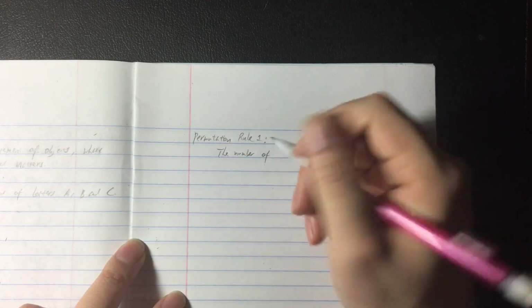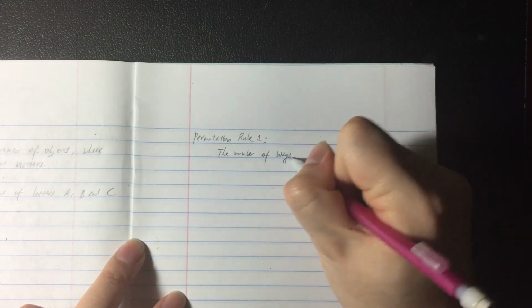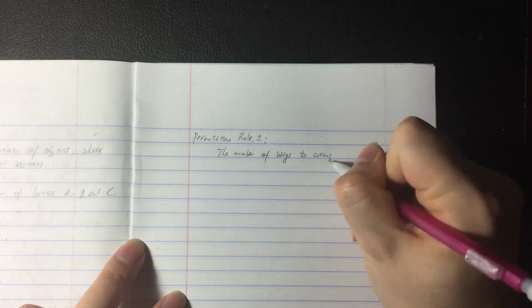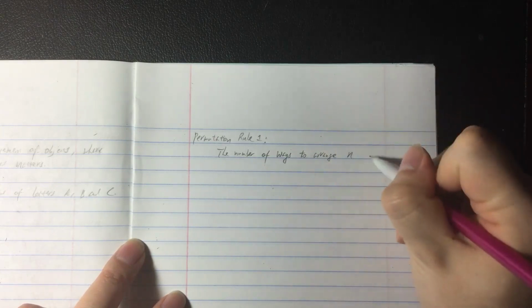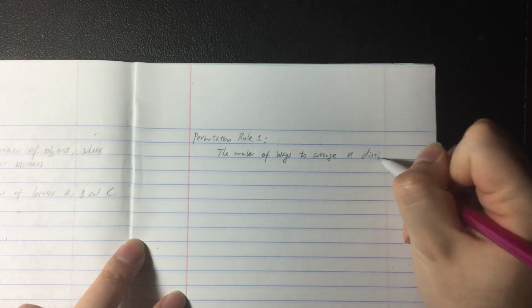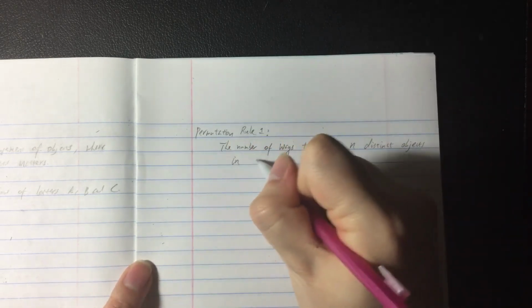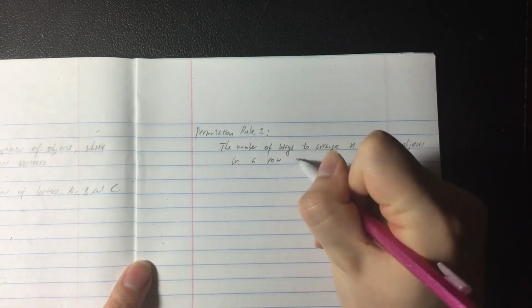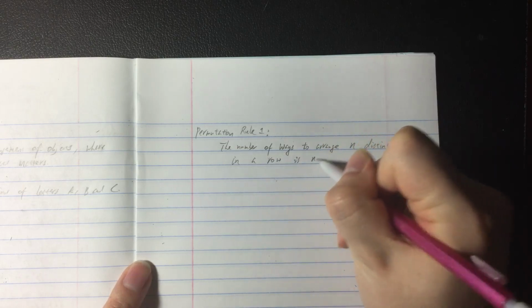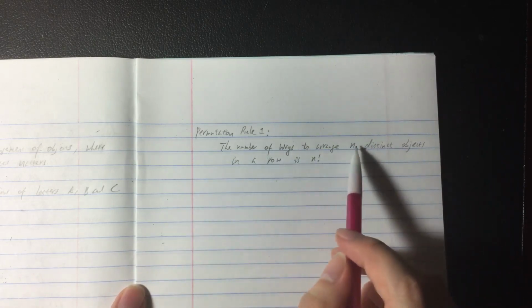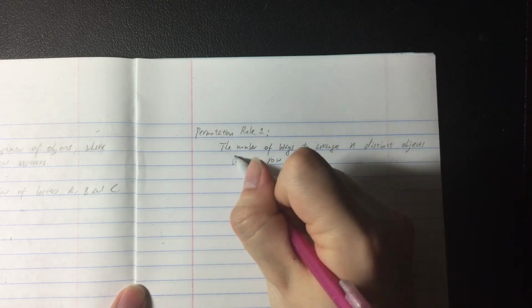The number of ways to arrange n distinct objects in a row is n factorial. That's permutation rule number 1. The number of ways to arrange n distinct objects in a row is n factorial.